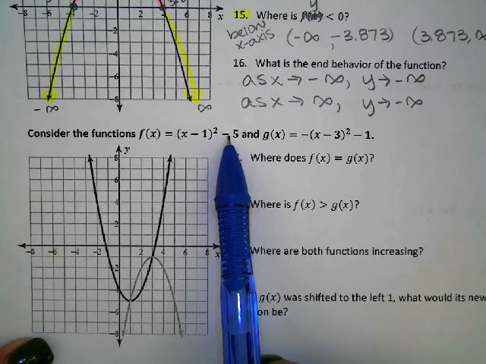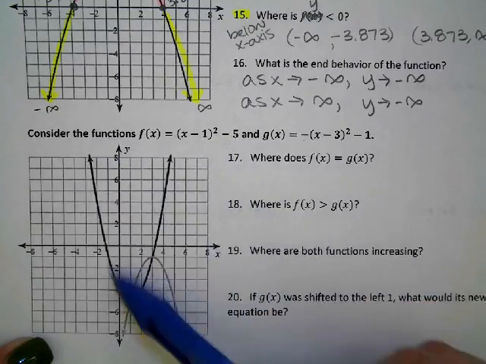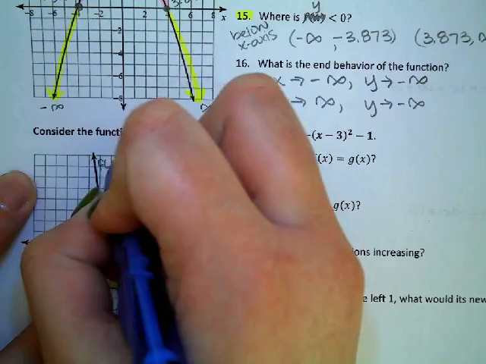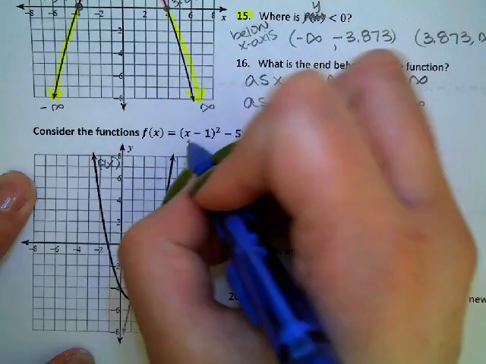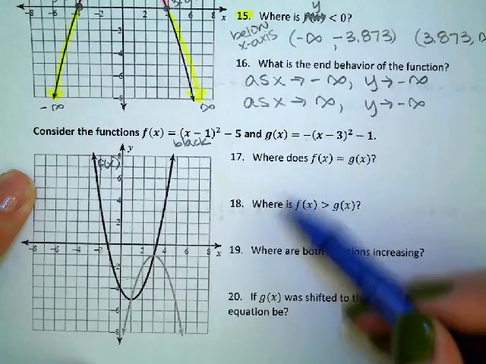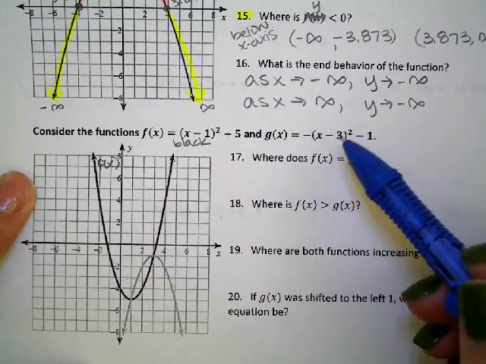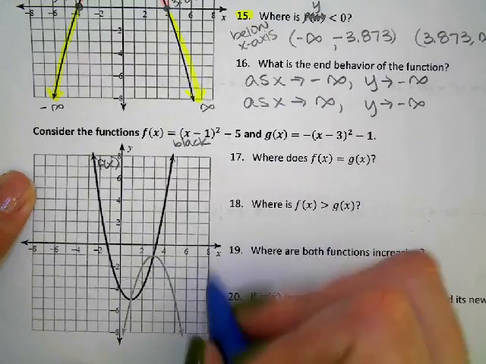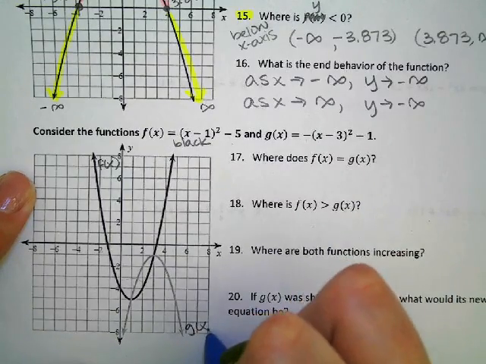So it's right side up and then 1, negative 5. So this is f of x. Okay, so that's the black one. Okay, and then g of x is upside down, and that one has a vertex at positive 3, negative 1, so upside down. Okay, so this one's g of x.